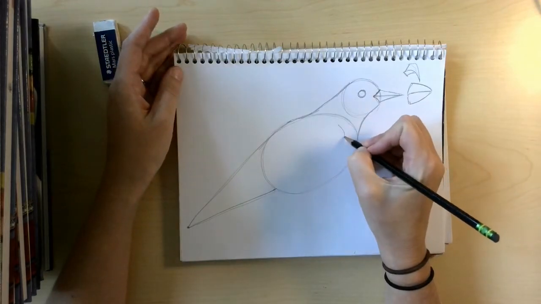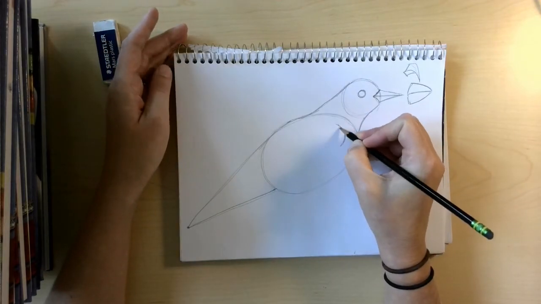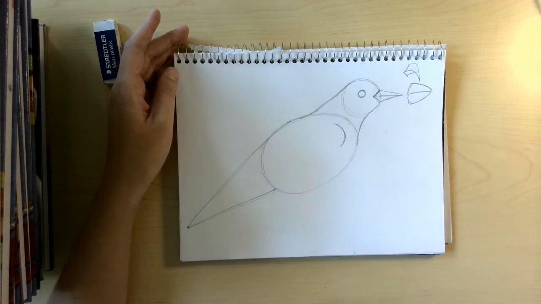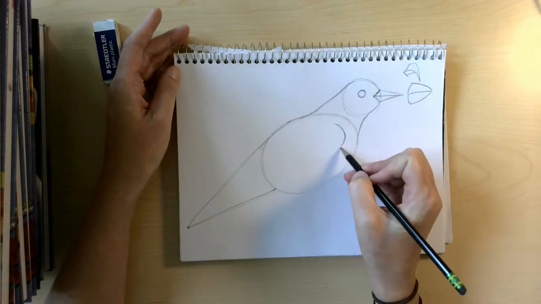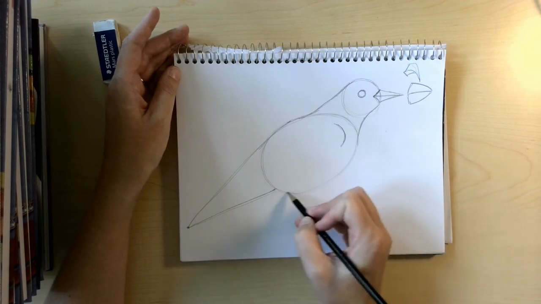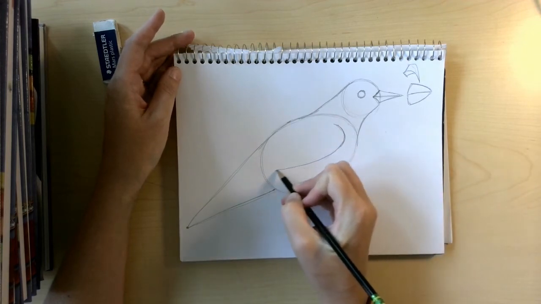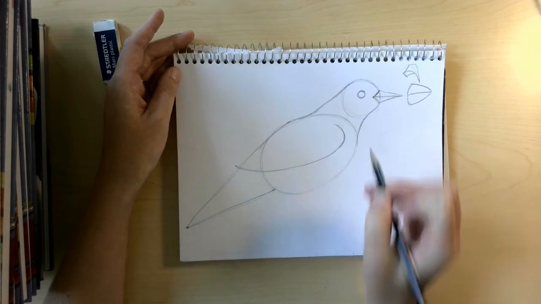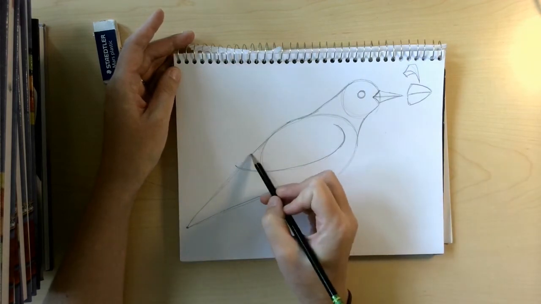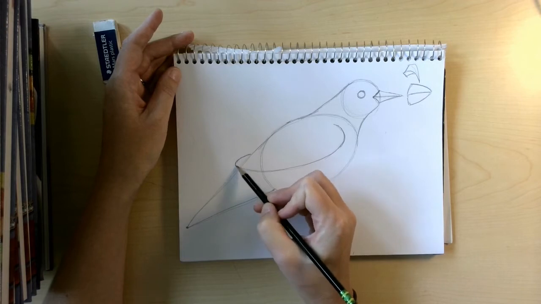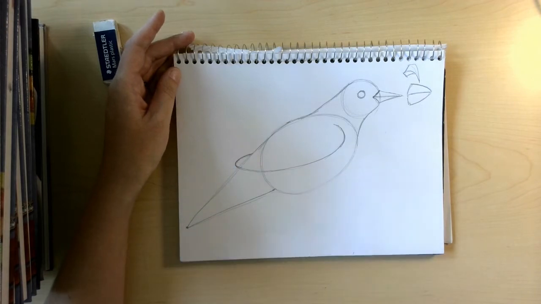So let's add sort of like a shoulder where the top of the wing is. And then we're going to draw a line that's almost parallel to the bottom of the body. And it's going to swoop up and over the tail. And then we'll end it kind of like this.